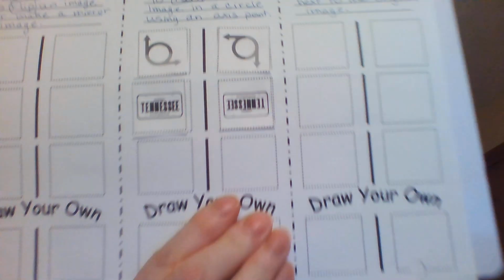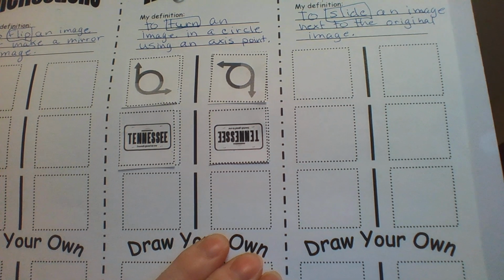Oops, going to cut them apart and glue them in the next box. Alright, so we have two there. So that one's been rotated.